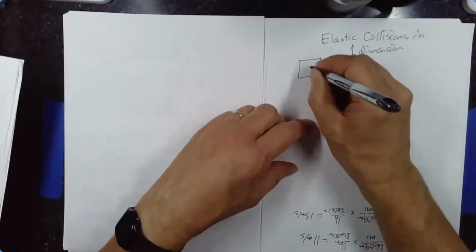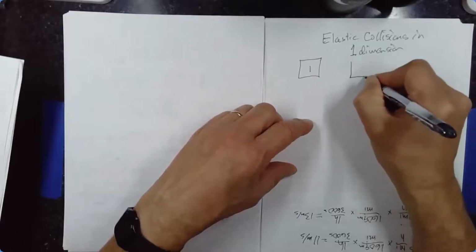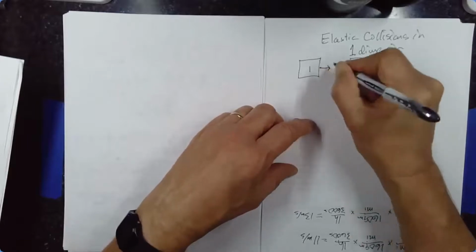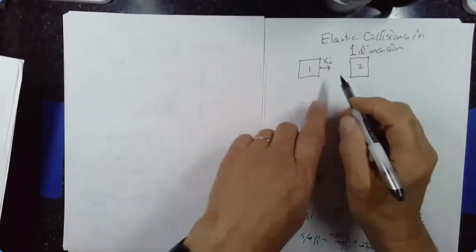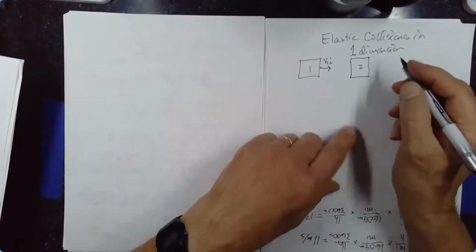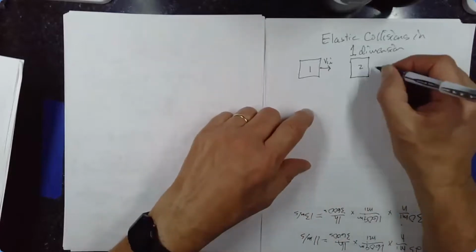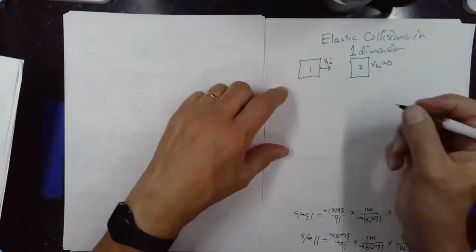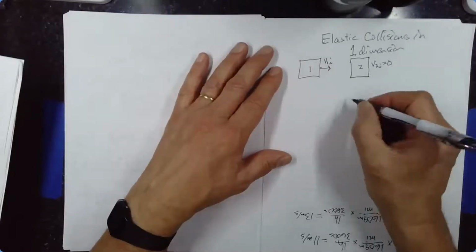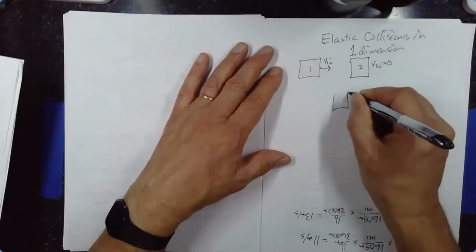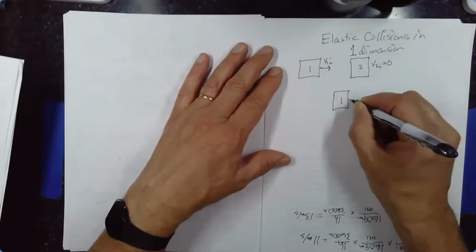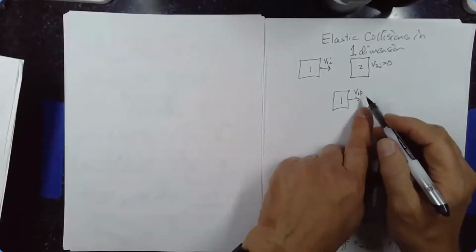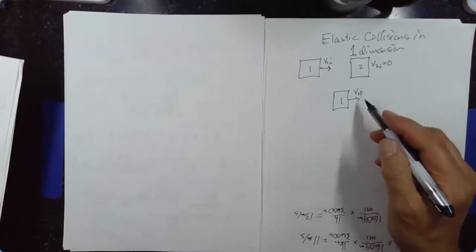And so we've got a mass 1 that's coming in here and a mass 2 that maybe is just sitting here. So here we'll have a V1 initial coming in here. And then we've got mass 2 that's just sitting there. V2 initial is equal to 0, so it's at rest. And then after the collision, what's going to happen? Afterwards, M1 is going to have some V1 final. And we don't know the direction of this, but it should come out in our conservation equations.